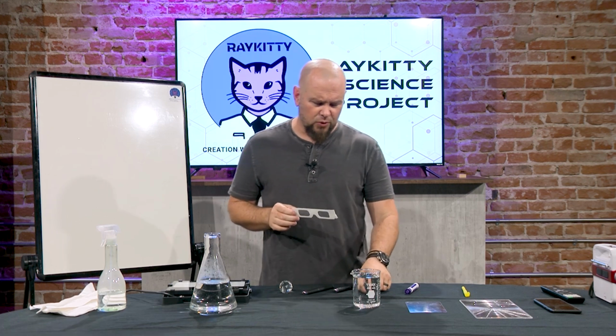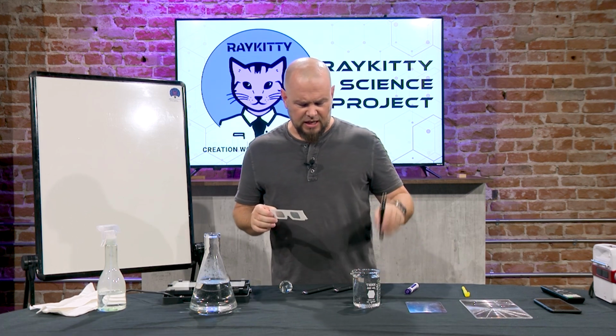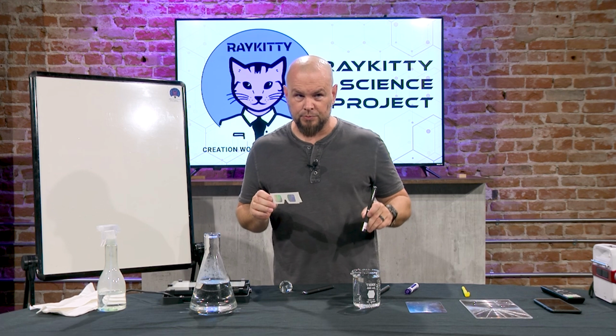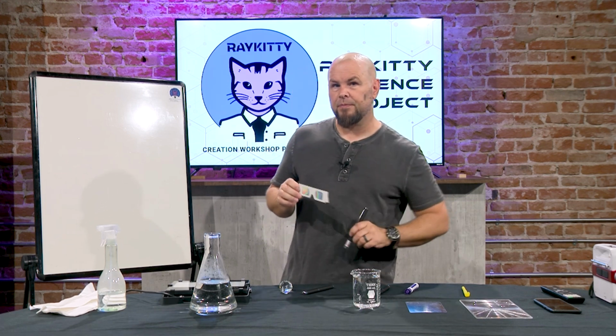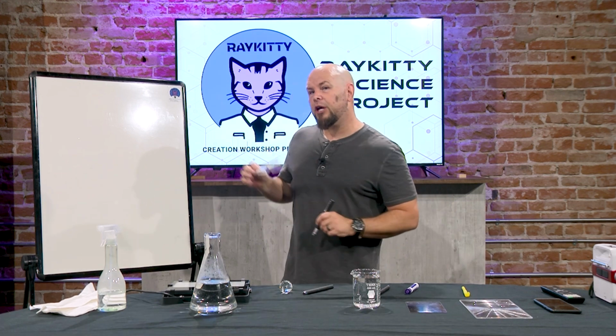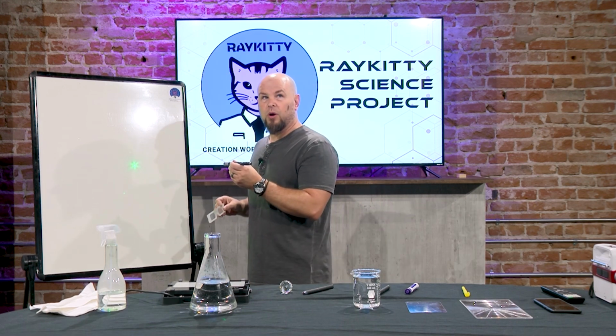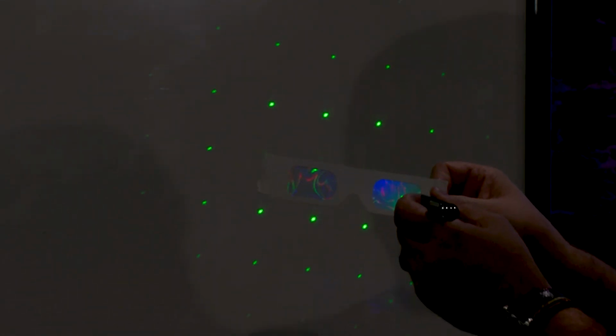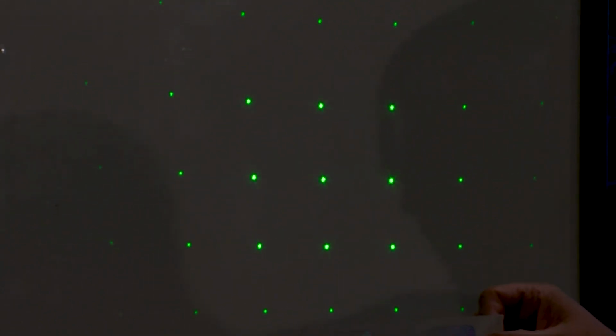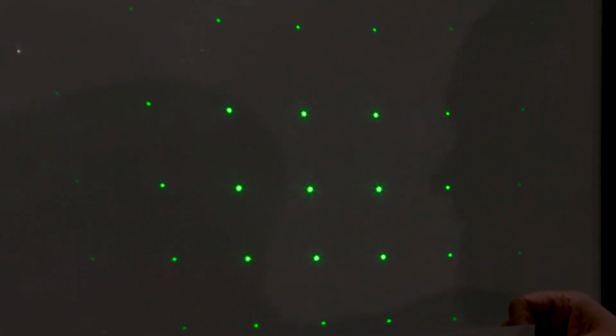But what's fun with these glasses is if we take our laser, okay, and when we're looking onto our whiteboard here, when we shine our laser on our whiteboard, we see that we have a single dot, right? But when you shine it through this refraction lens, you can see that you've got a nice grid of those lights.